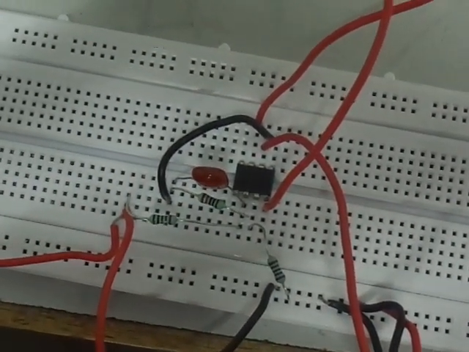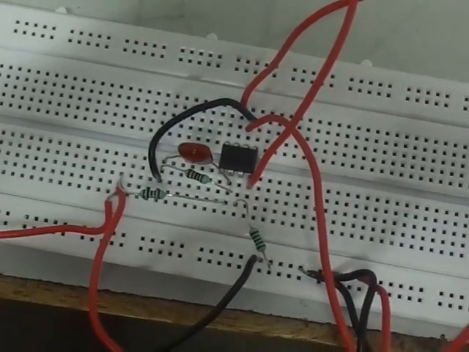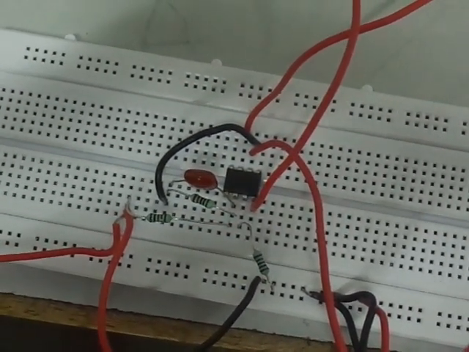That is the basic pin configuration of operational amplifier 741. Hence the integration of signal is obtained successfully.